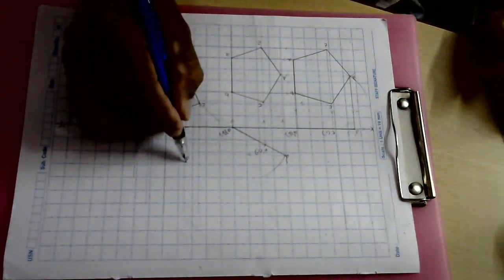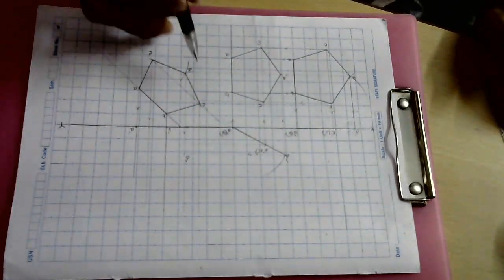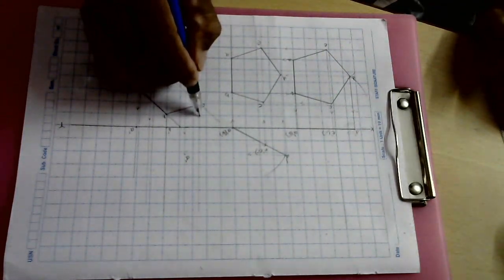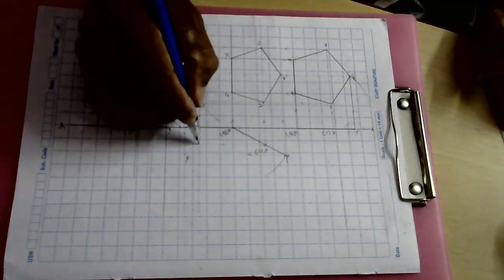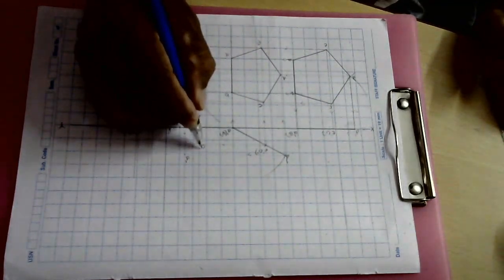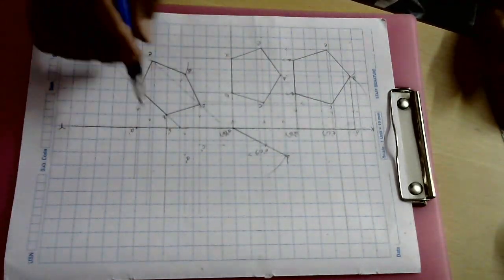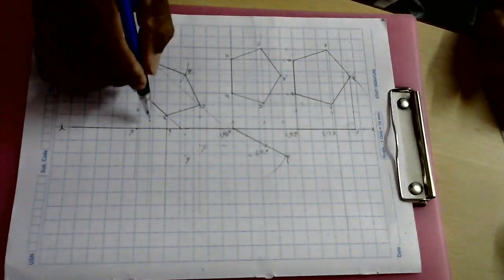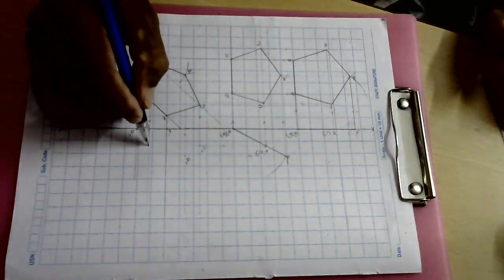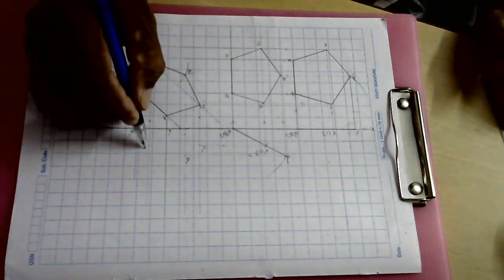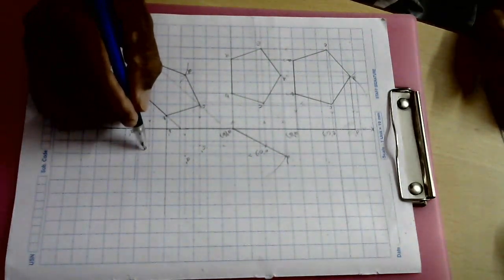This point is D dash. Okay. Now this construction line refers to point C, and this construction line refers to point C. So wherever they intersect, you get a point C dash. Now similarly, this construction line refers to E. This horizontal construction line refers to E. You get a point here. Let us mark this as E dash.